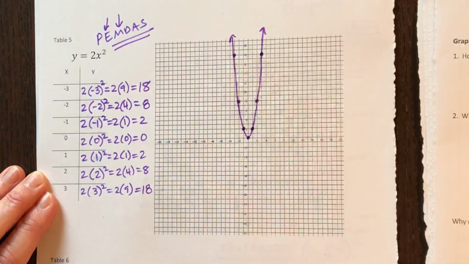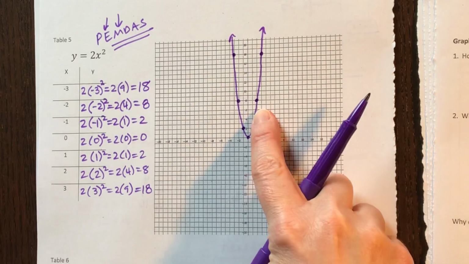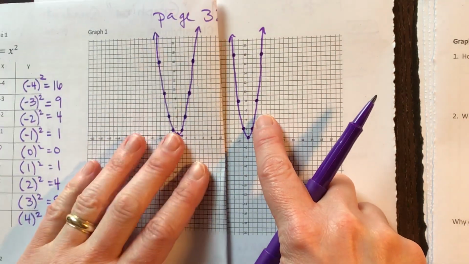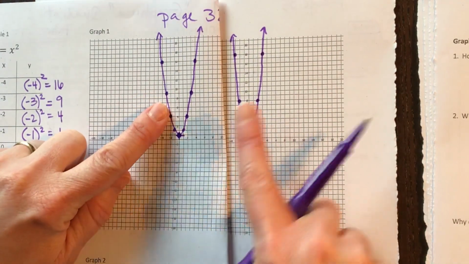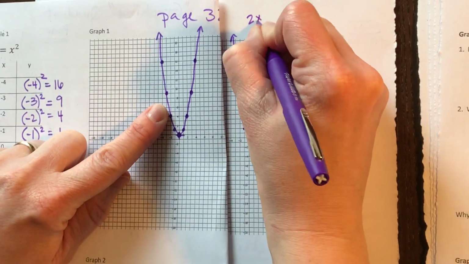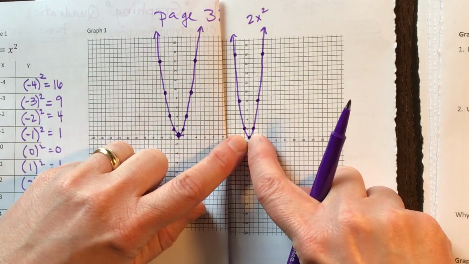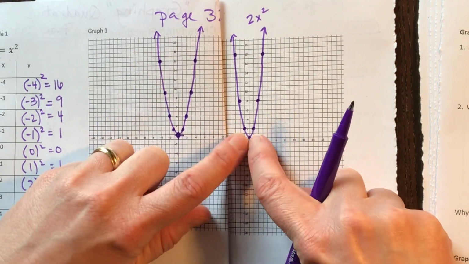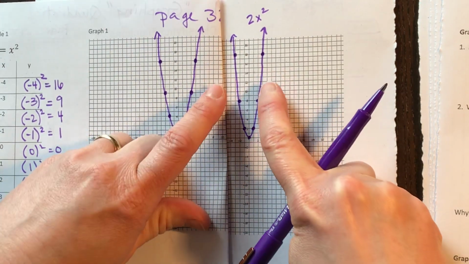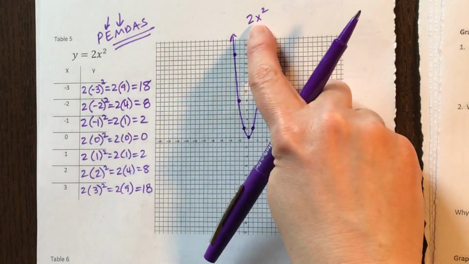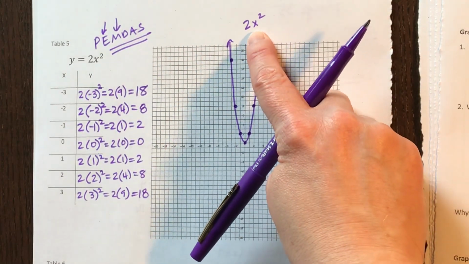If I connect my parabola with some points, notice how this is a little bit different than the picture we had originally. This was our original x squared, and this is now double x squared. Notice how when we go out 1, we didn't go up 1. When we went out 2, we did not go up 4. And when we went out 3, we did not go up 9. We went up more than that. We actually went double the normal rate.